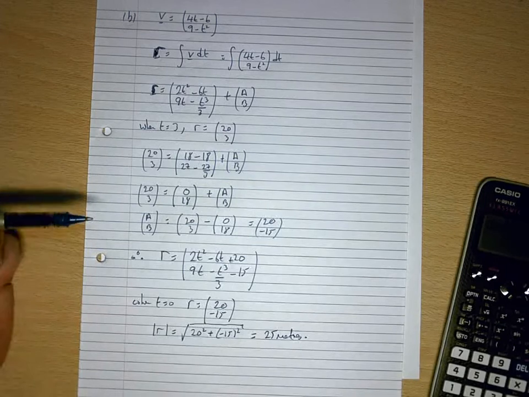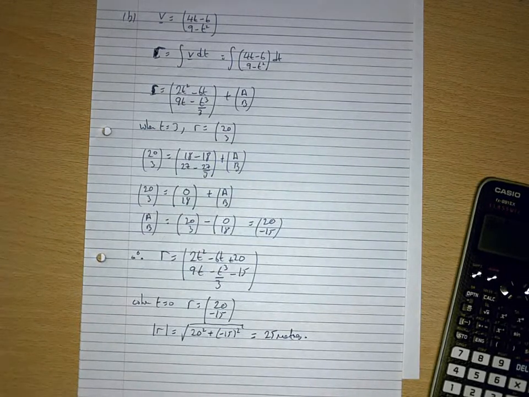Okay, so maths is the same as AS, it's just we're dealing in 2 dimensions.